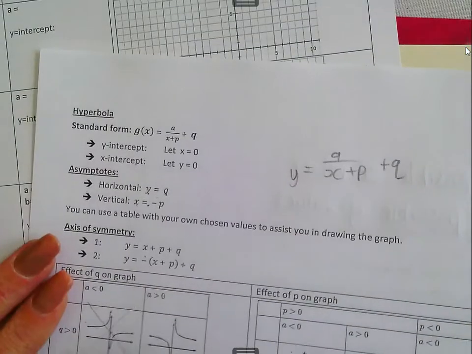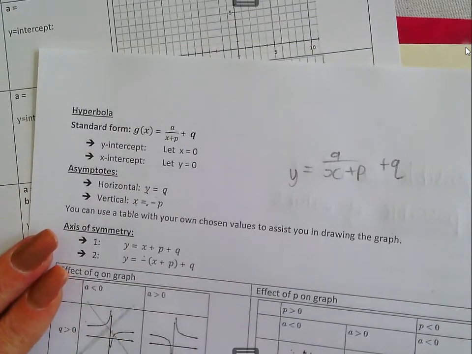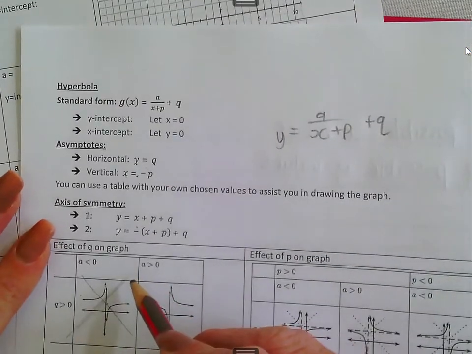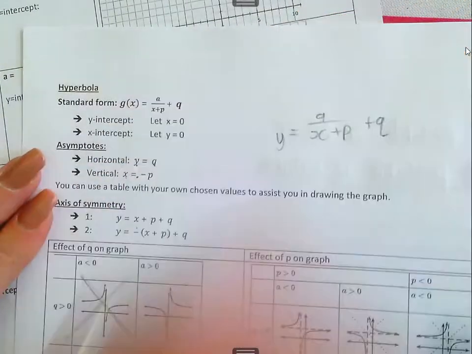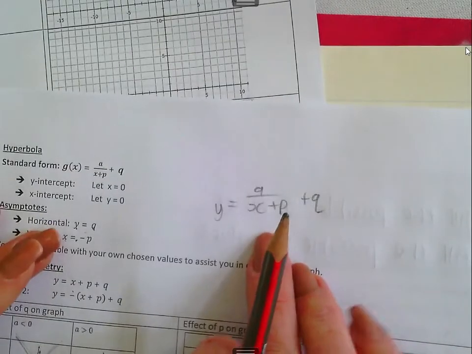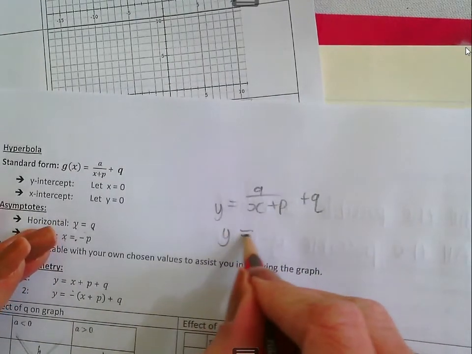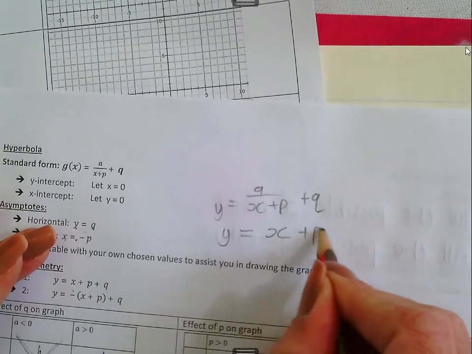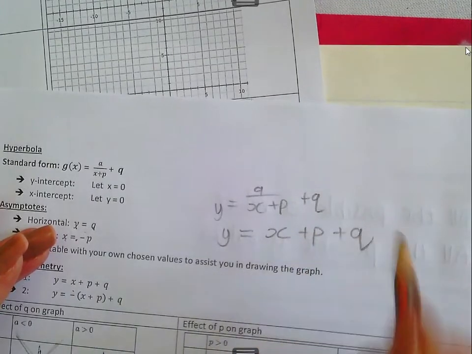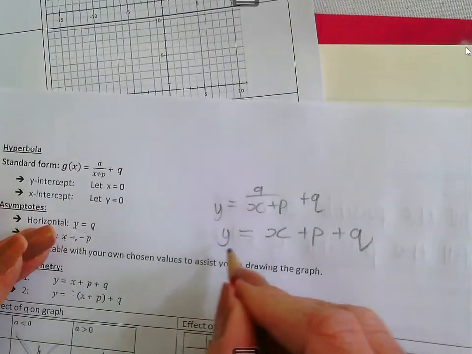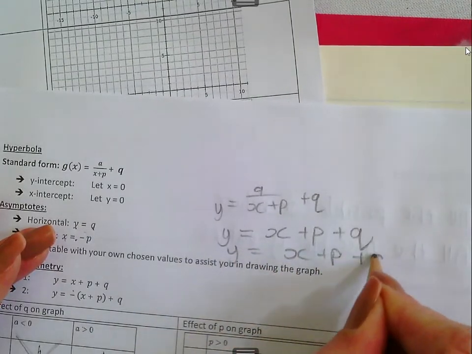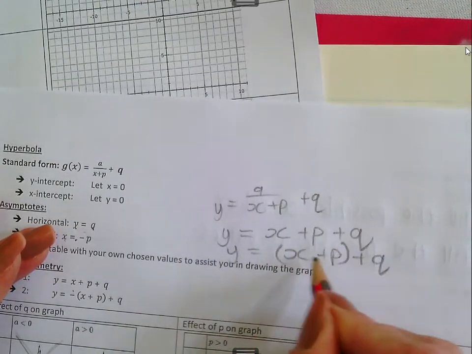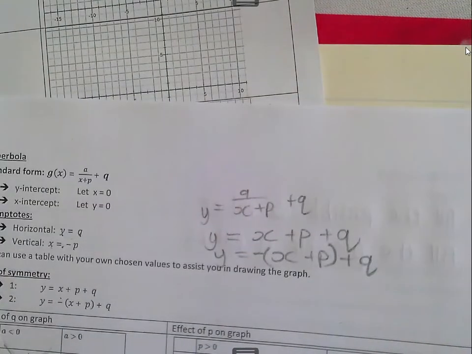Now that would be the positive straight line. You agree a positive straight line goes in that direction, eh? And a negative straight line goes in this direction. So to get the negative one, you're going to do the same. Remember, the positive one we just said is x plus p plus q. And then the negative one is just going to be the same, x plus p plus q, but in front of these two, you put a negative.